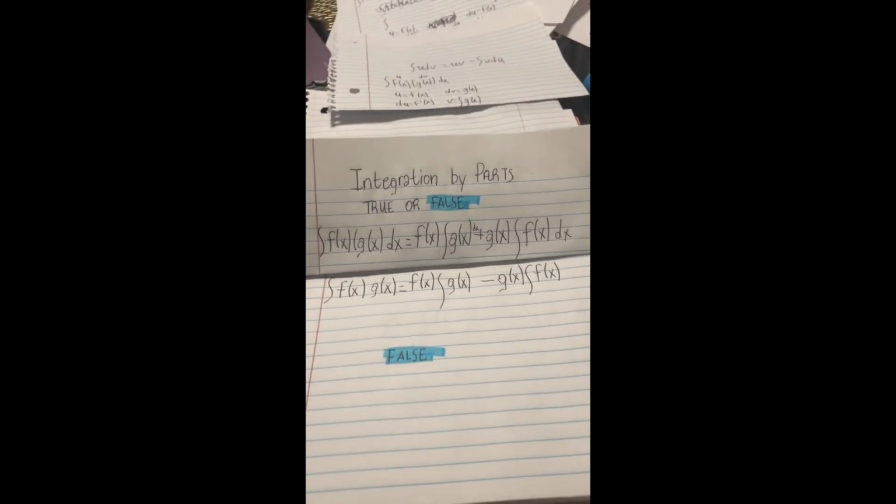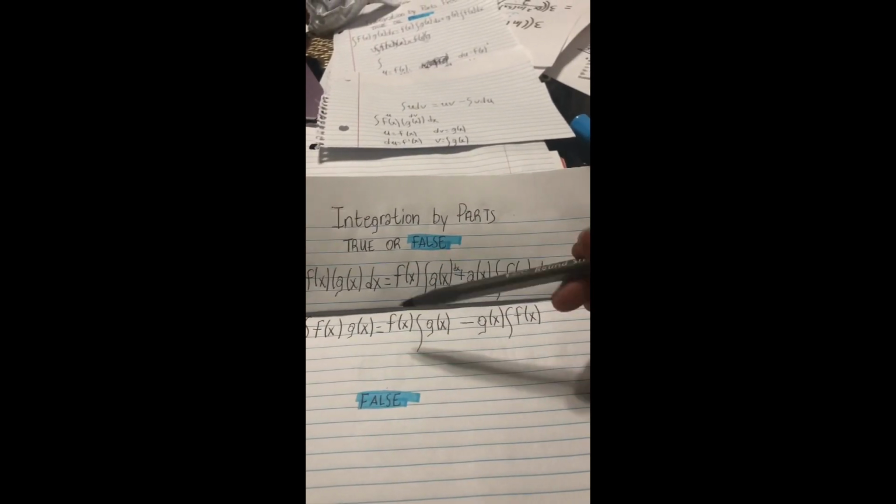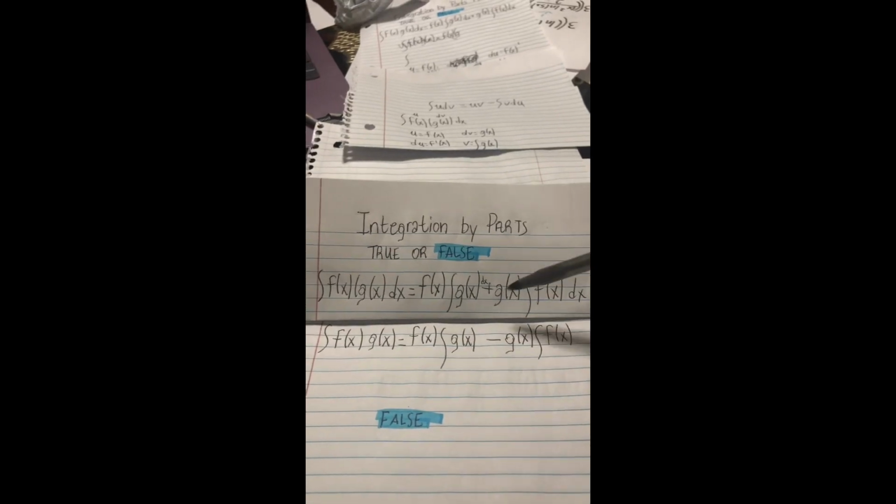And here's the comparison. Here's what we got when we did the integration by parts and did all the handwork for it, and then this was the question.